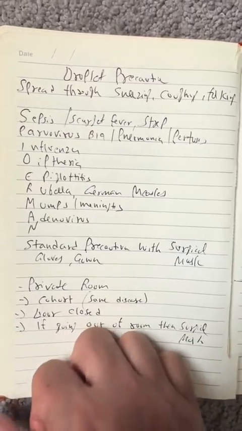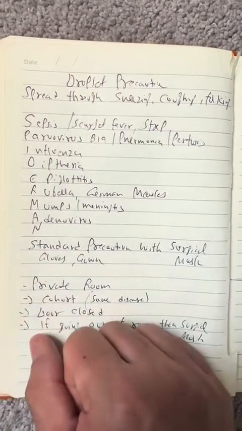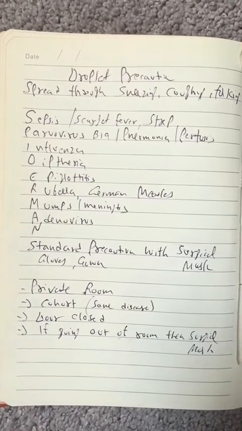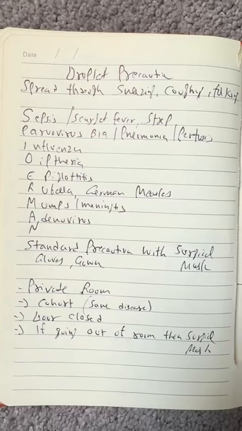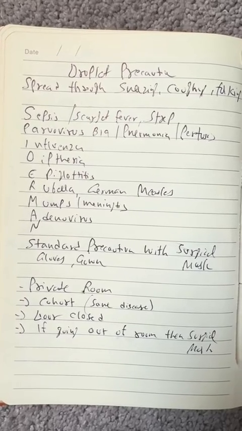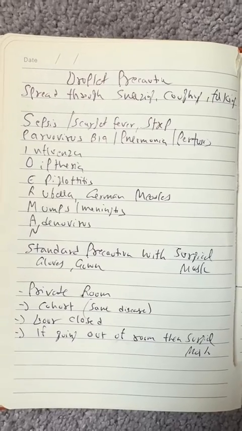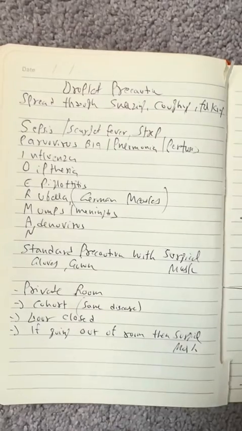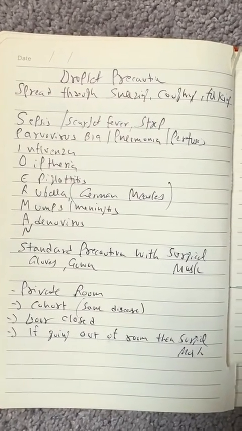The mnemonic for this is Spider-Man. SPIDER man. S stands for sepsis or scarlet fever, strep. P for parvovirus B19, pneumonia and pertussis. I for influenza, D for diphtheria, E for epiglottitis, R for rubella, like German measles, M for mumps, meningitis, A for adenovirus, N, there is nothing for N.